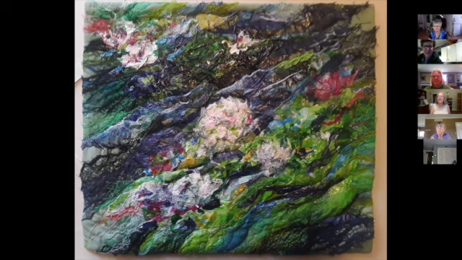When I first glanced at this, it reminds me of a Monet, the impressionistic style with the lily pads. I find it very pleasing to look at.